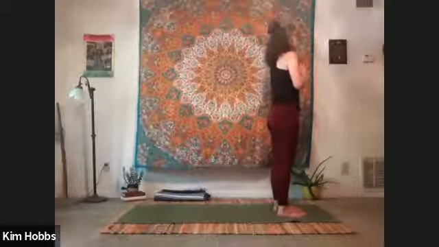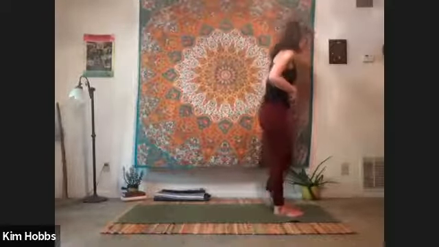And from here, we're going to walk the feet in closer together so we can kind of pin the knees together if you can, or just in close. And on an inhale, we're going to come up onto the balls of the feet, coming up onto the tippy toes. And exhale, release the heels down, lift the balls of your feet up off of the mat. Inhale, come up again. And exhale, go back.